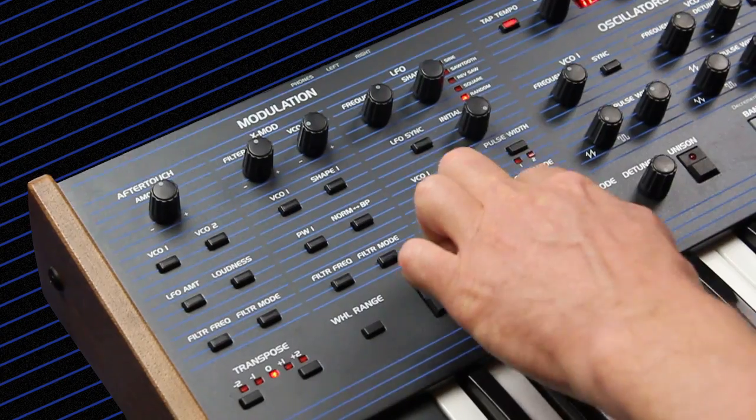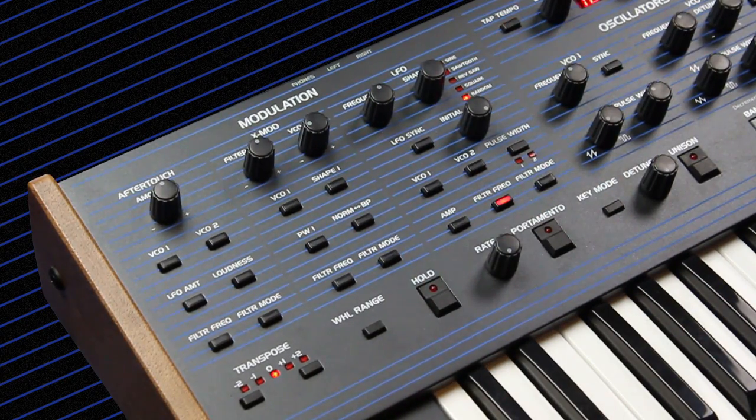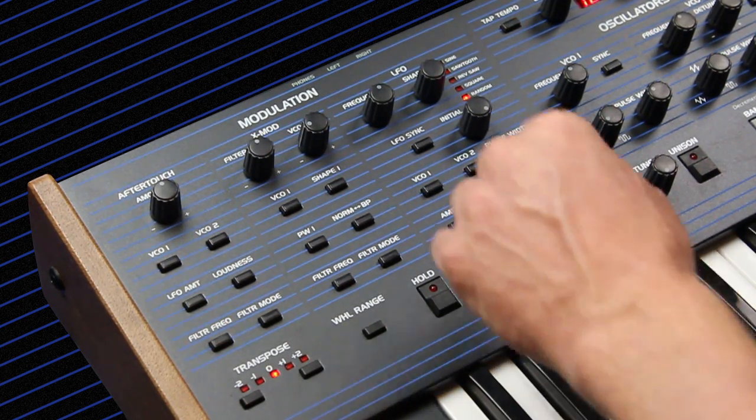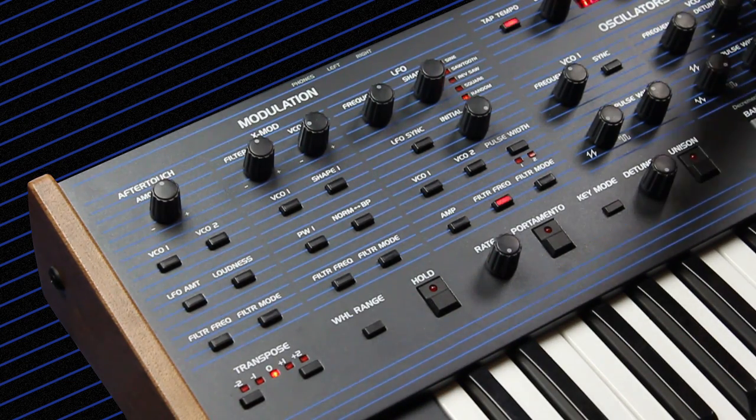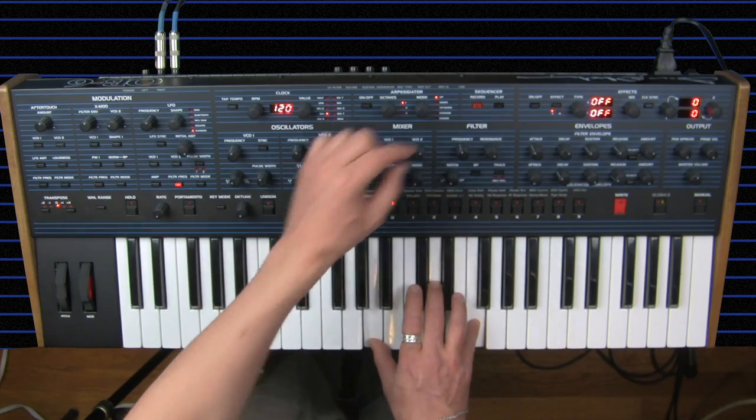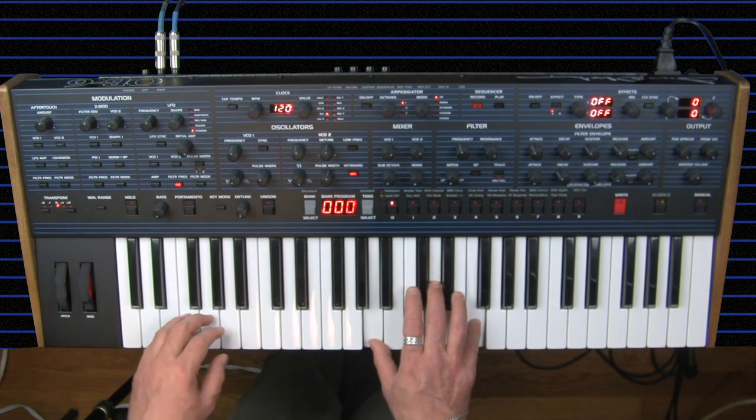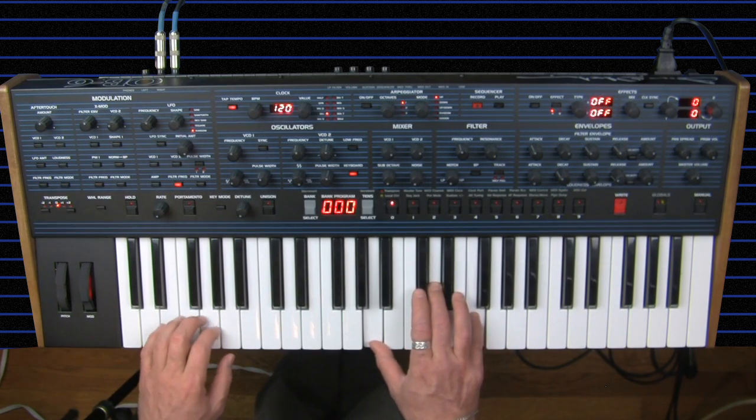Okay, and we also have the ability to use the LFO, of course, to modulate the filter frequency. Who doesn't love sample and hold on the filter?